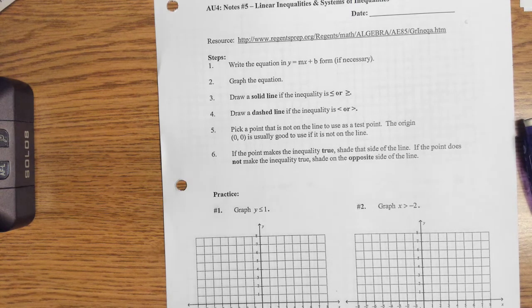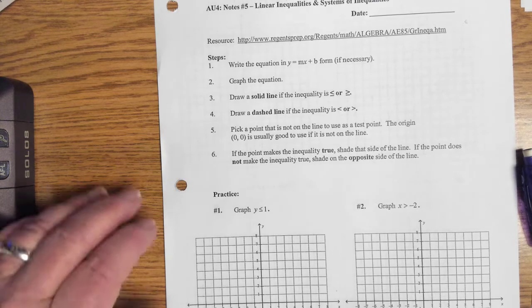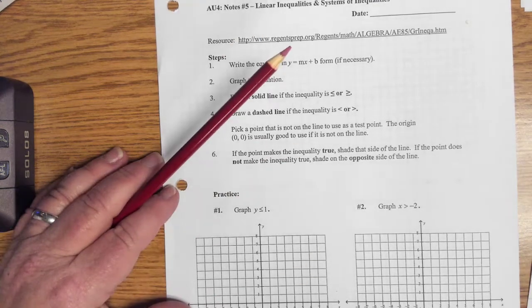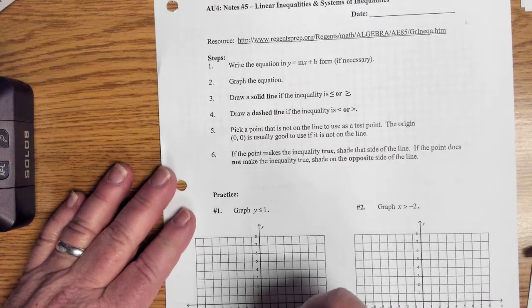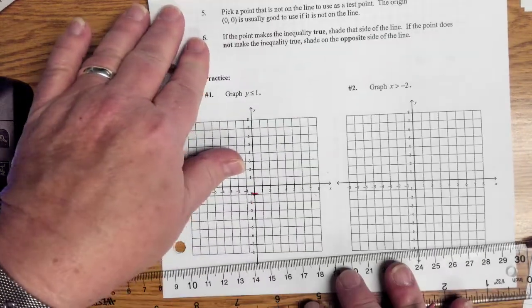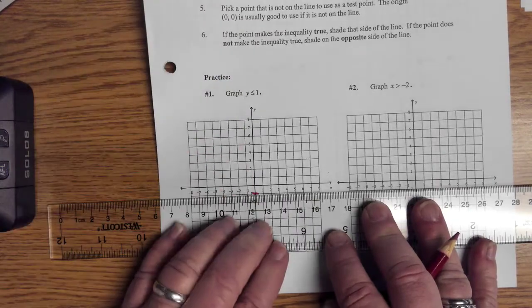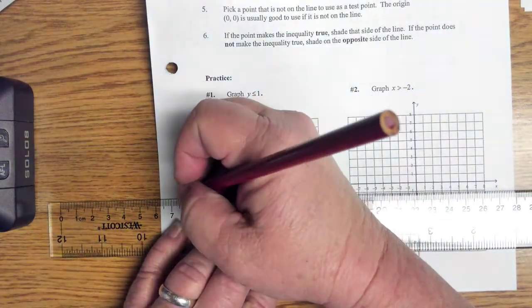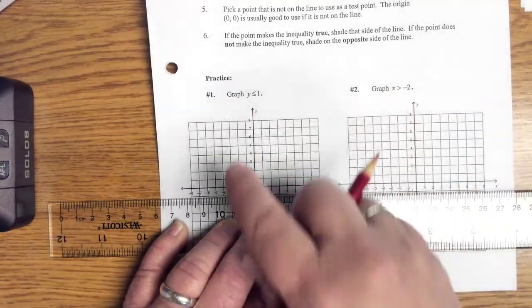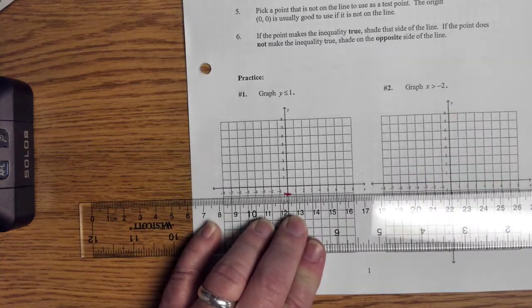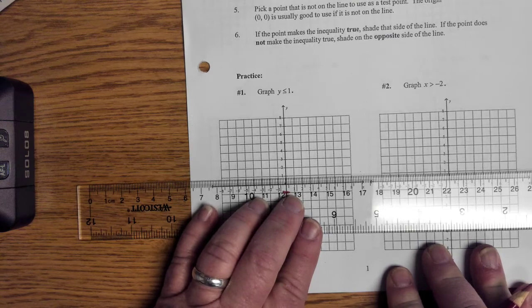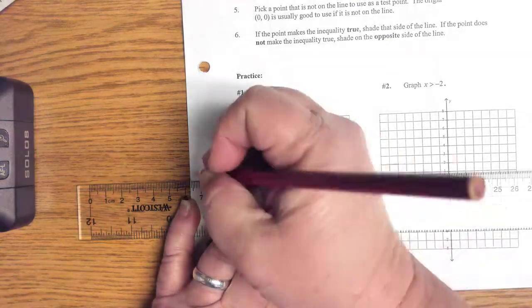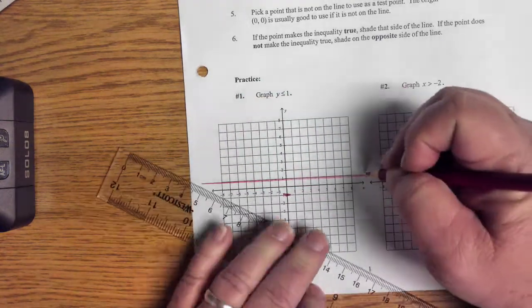Some of you still ask, what do I do? Well, let's see here. If I know that I've got to cross y right here, at negative 1. You've done things similar to this, but it's going to get more complicated. Is it a solid or a dotted? Solid. So I got a solid line.